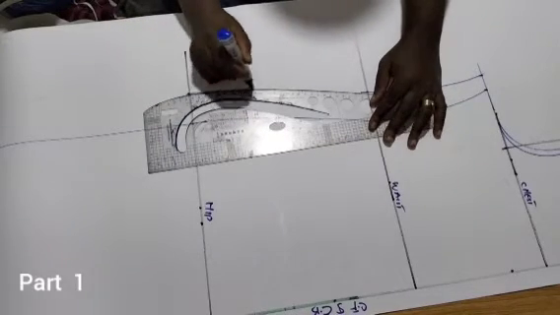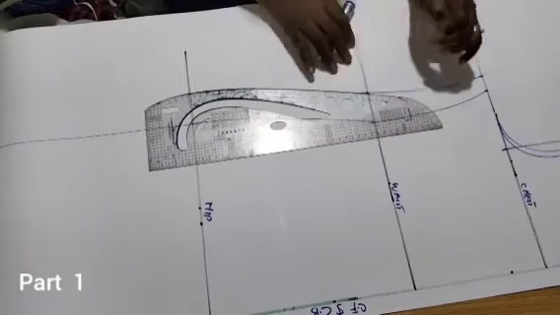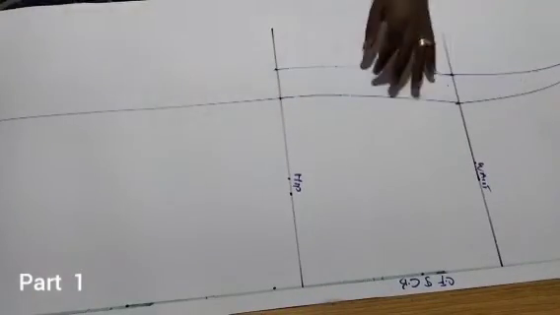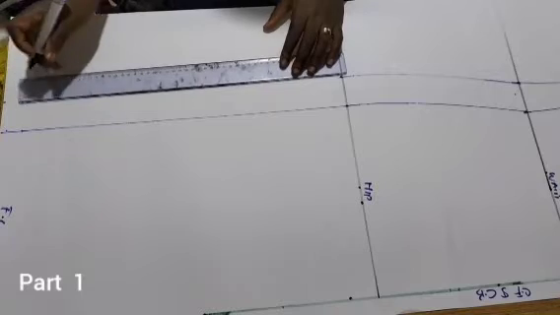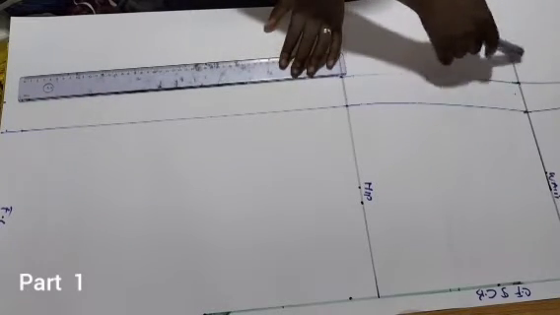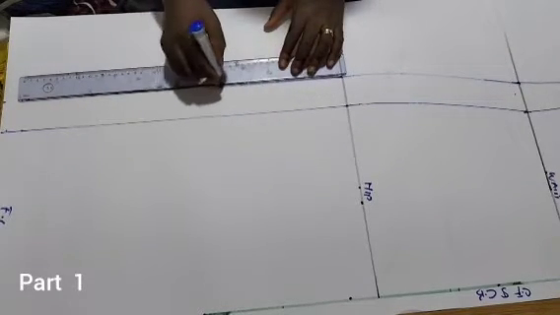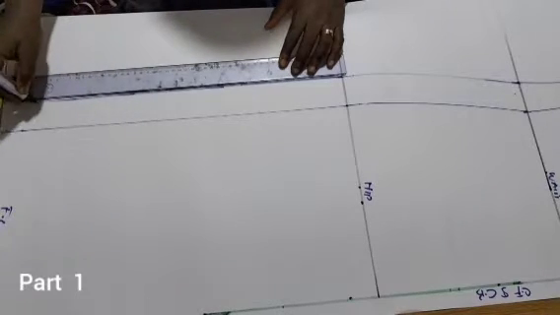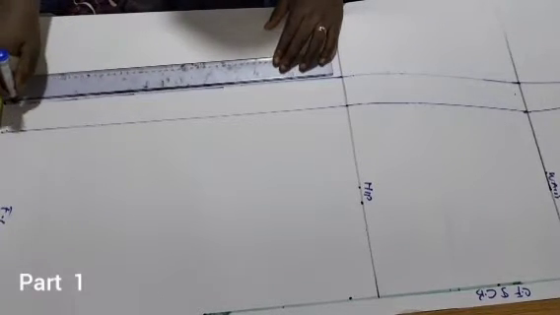So this is it, and I'll take it all the way to the hem. You can do 1.5 if you don't really want it too bogus or too much. But for this tutorial, I'm going to make it big. I need it free on the body. So right here we are done with this drafting. You can see how simple this drafting is.